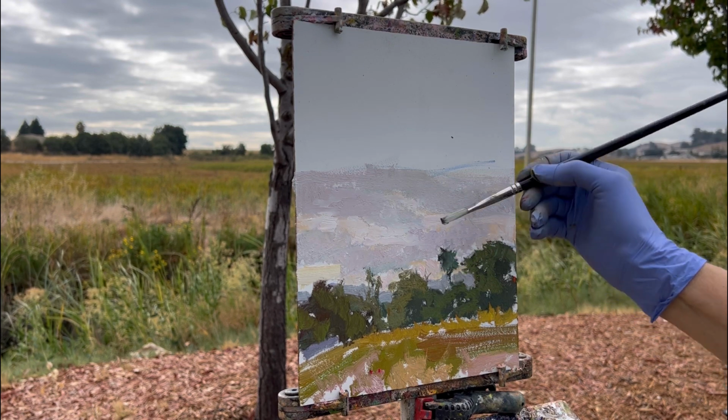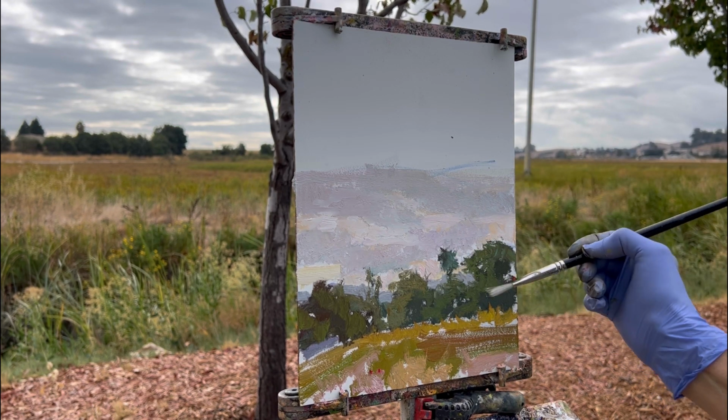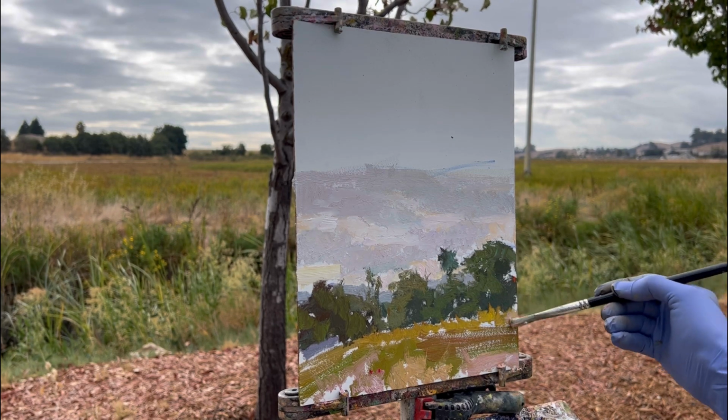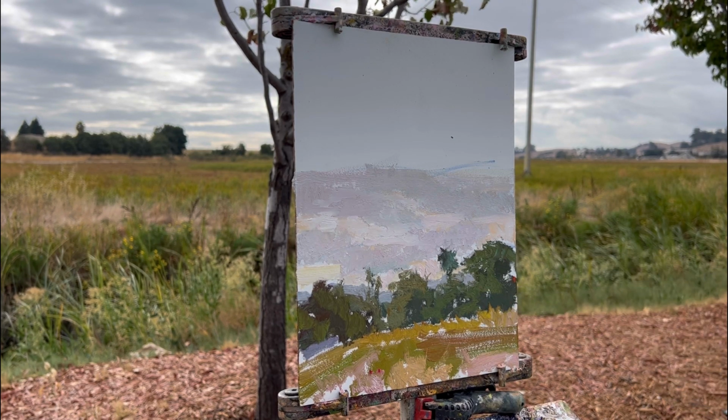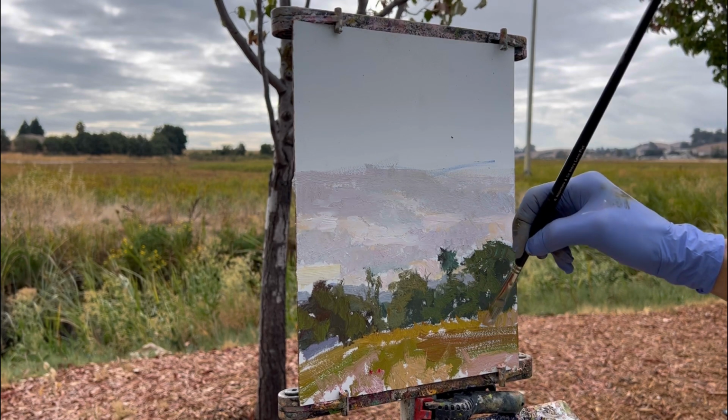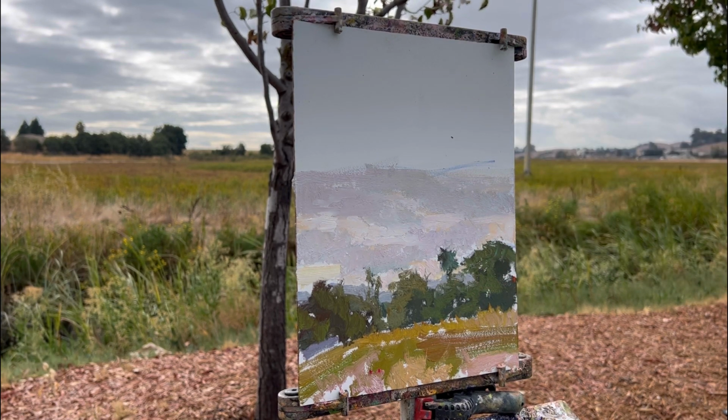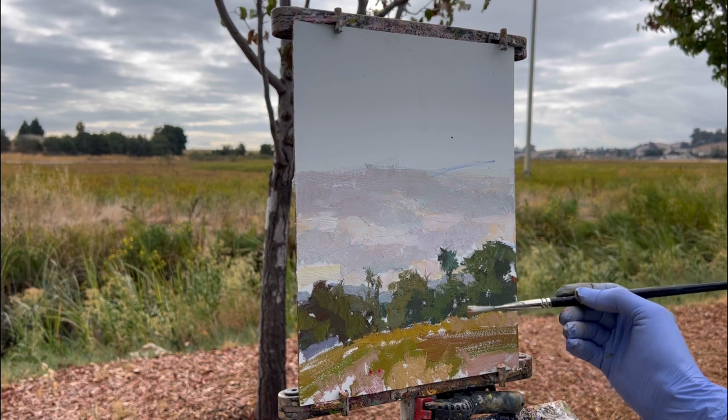So right now there's aerial perspective. I've got to paint the difference between the foreground, mid-ground, background. There is a little bit of a hill back there that's in the distance, so it's cooler.